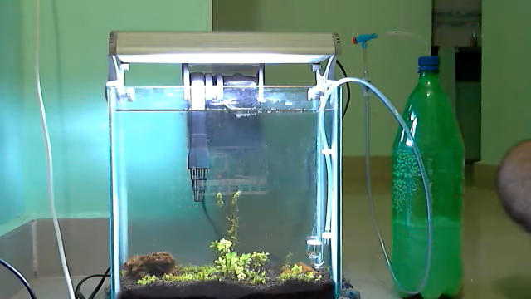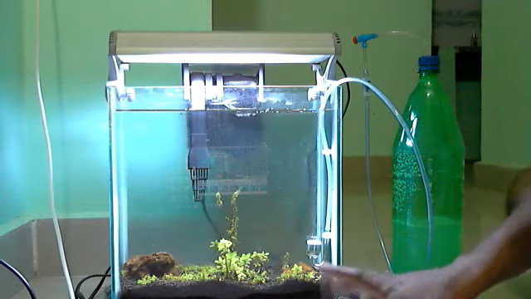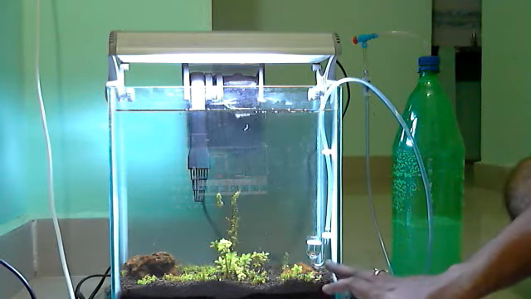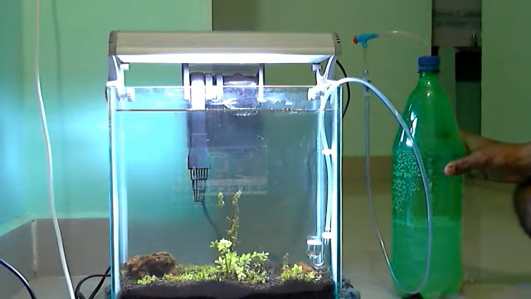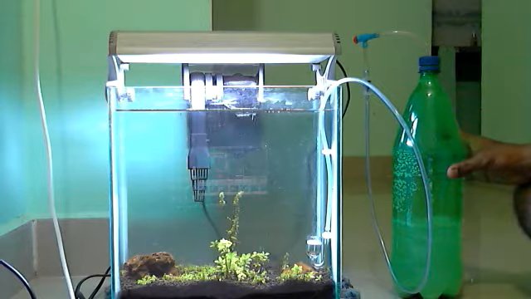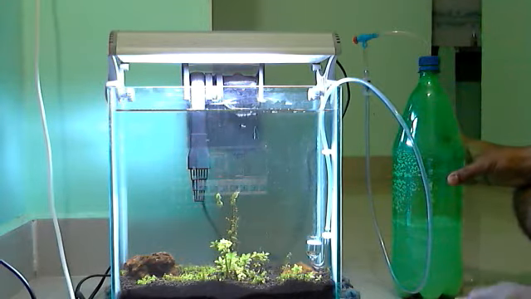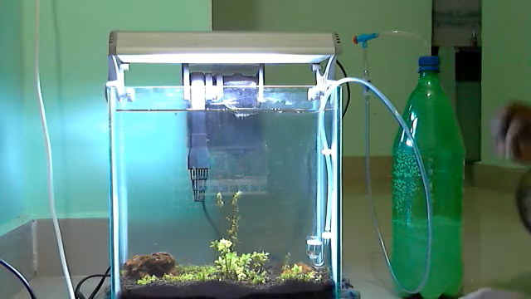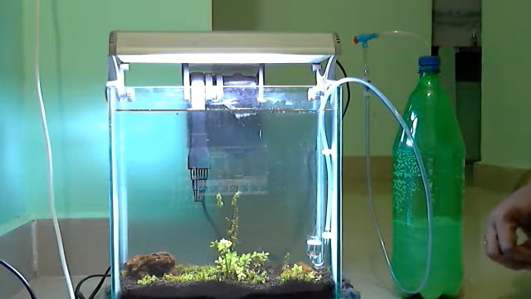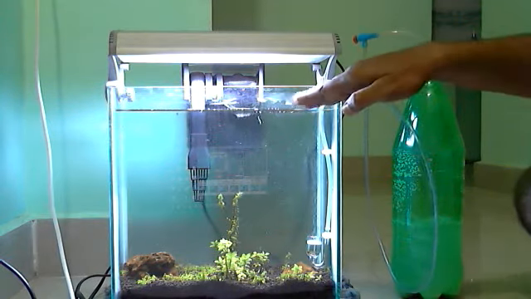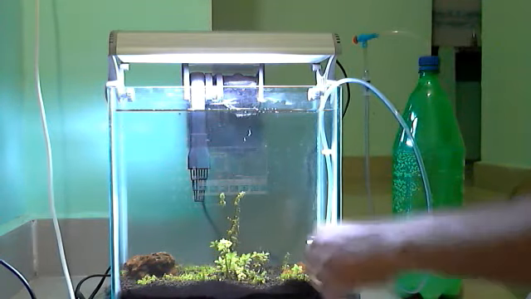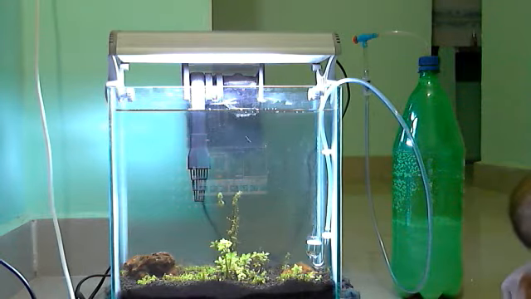So let's see. I think it's really doing good, and this container will last for a week or so. After that I need to prepare one more container like this and wait for a day so that bubbles will come out. And this really works. I did it so many times, and the plants grow really fast and reach the top, and I have cut them so many times and planted them again, so it really works.